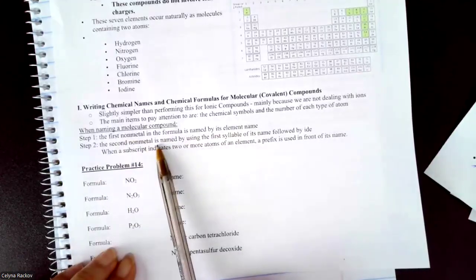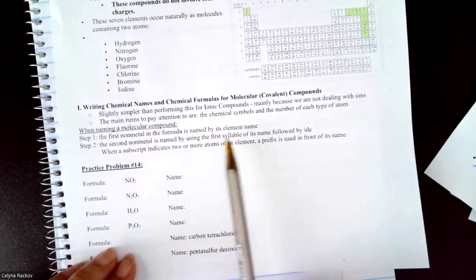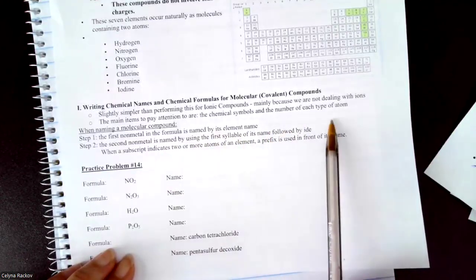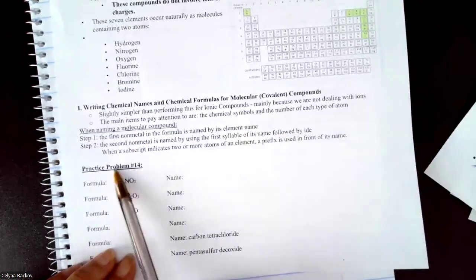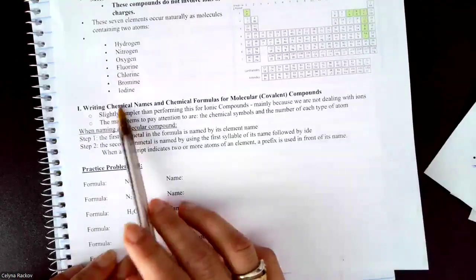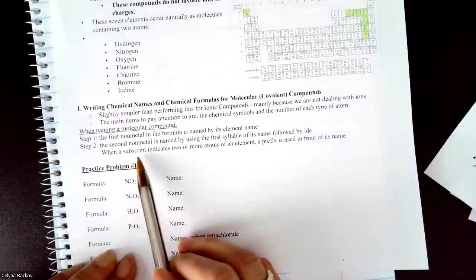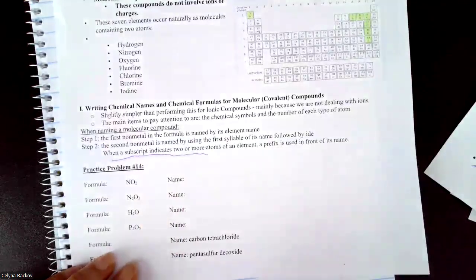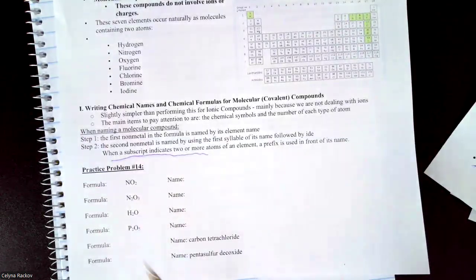The second nonmetal is named by using the first syllable of its name followed by ide. And for covalent compounds, we add subscripts indicating the number of atoms.